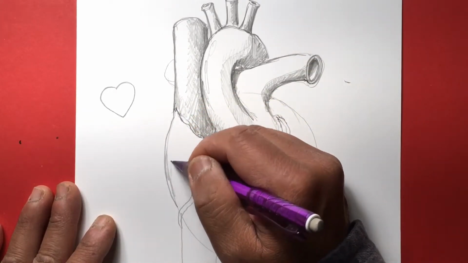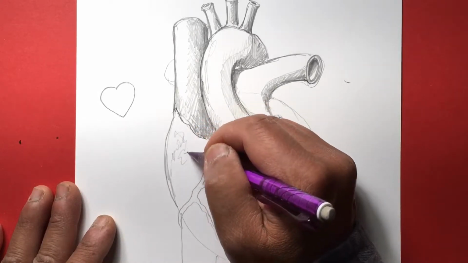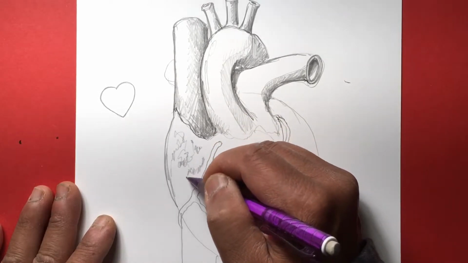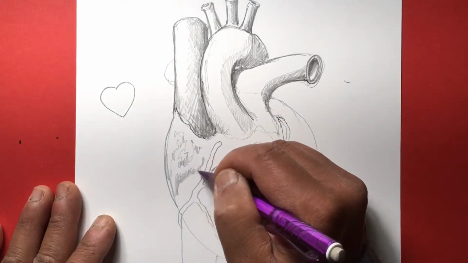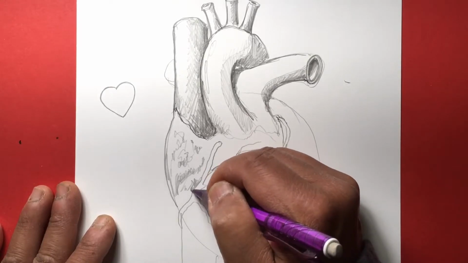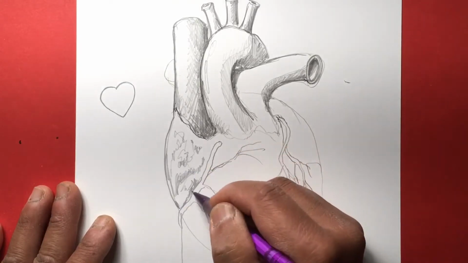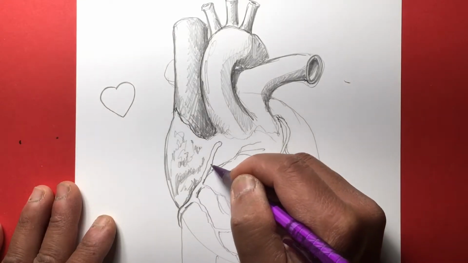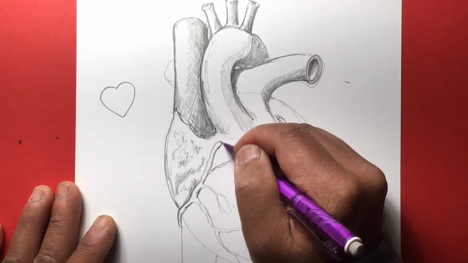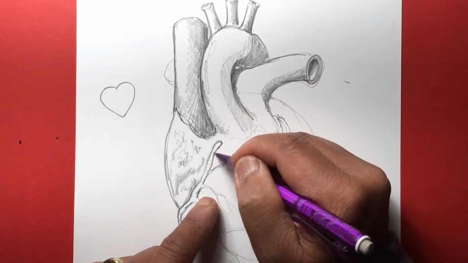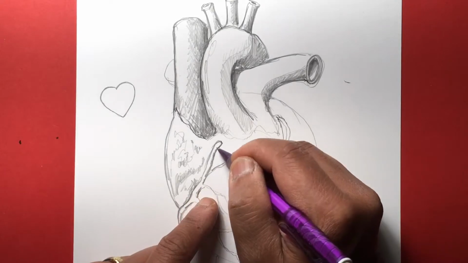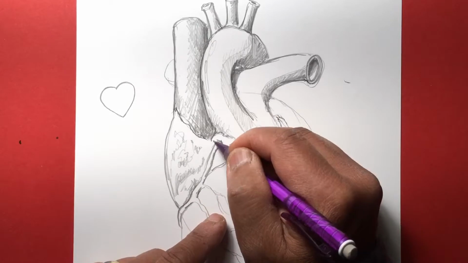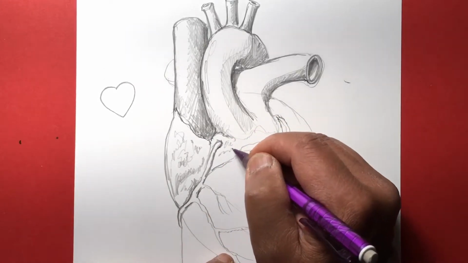Okay, so let's just draw like some texture here, just to indicate some of the fat, and maybe darken some of these vessels a bit. So you see this vein or this artery coming out of the fat tissue right here. Okay, so all of this is going to be fat.